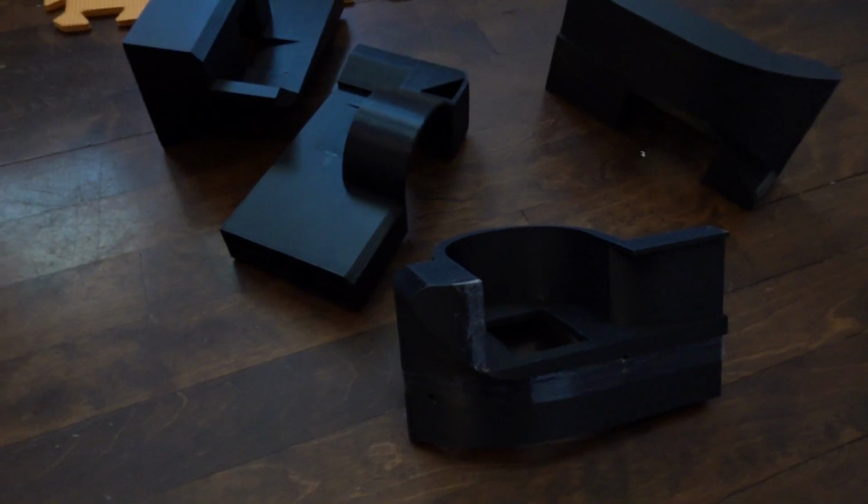Well, designing can't be too difficult. Oh, and that's not all.